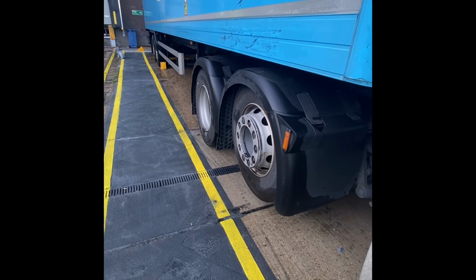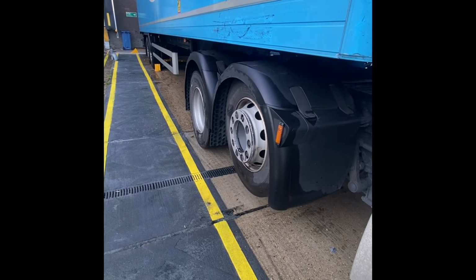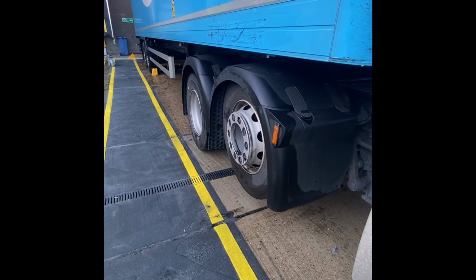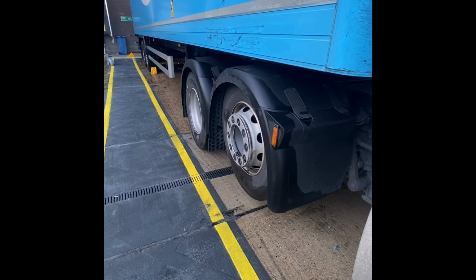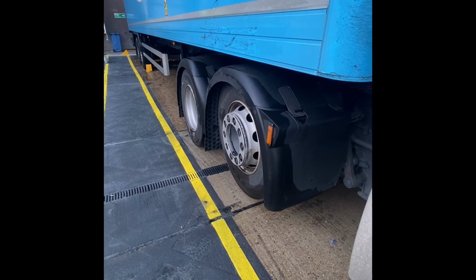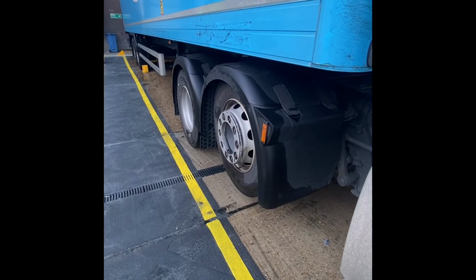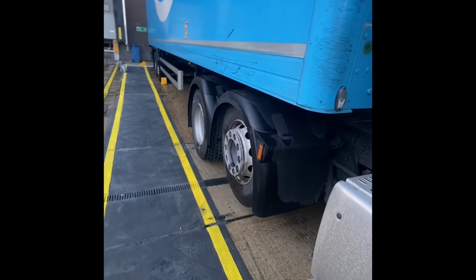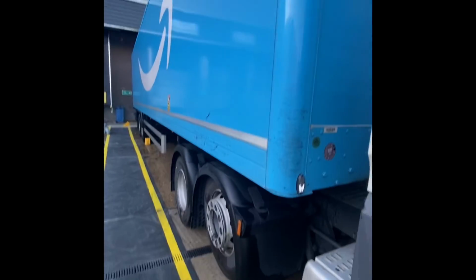Now you can see the trailer is lifting up because I push up. See, I've lifted it up. You can see I'm dropping it down now. Dropping it down now. So these are some of the tricks that HGV drivers, especially in Ghana, have to know. These are standard practices in this part of the world.